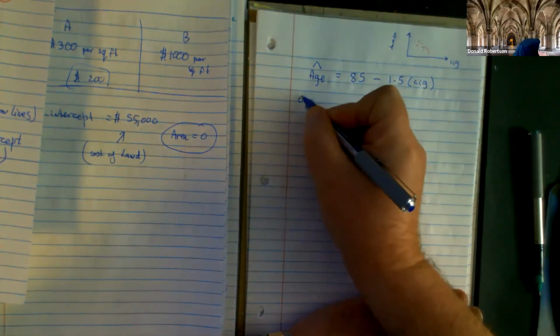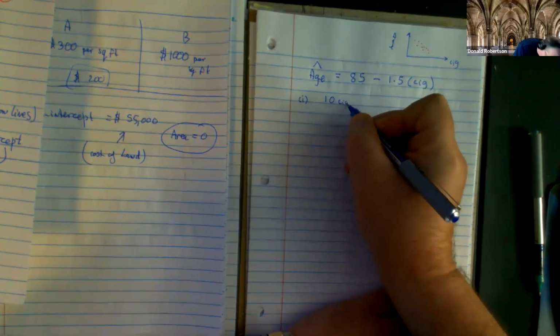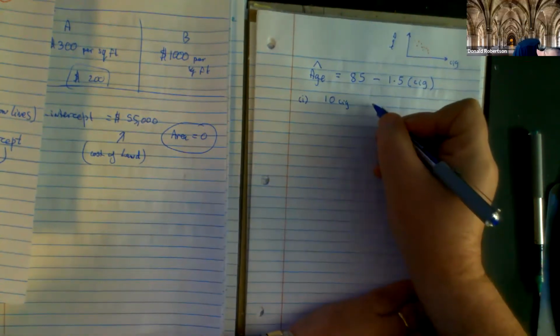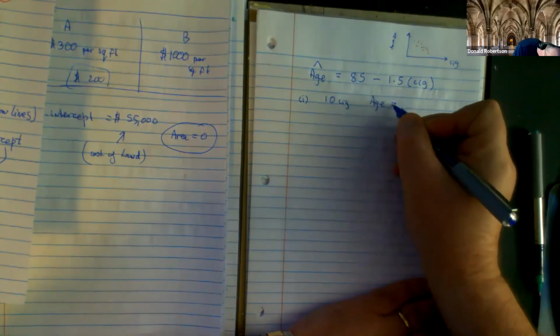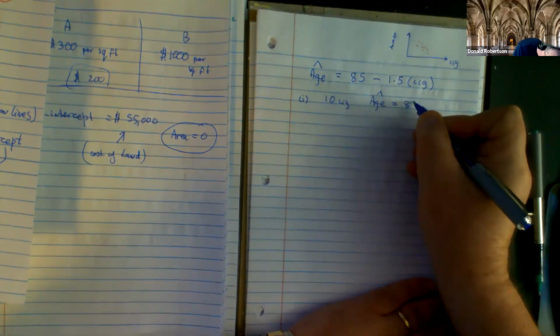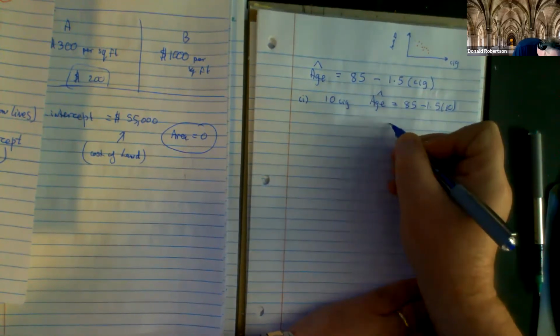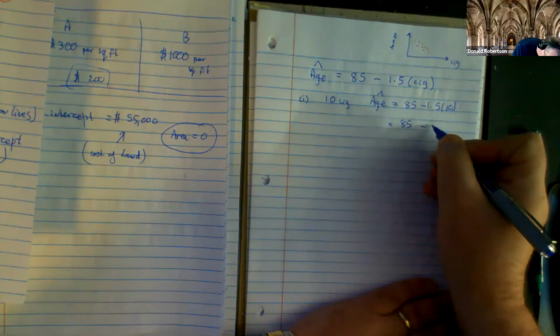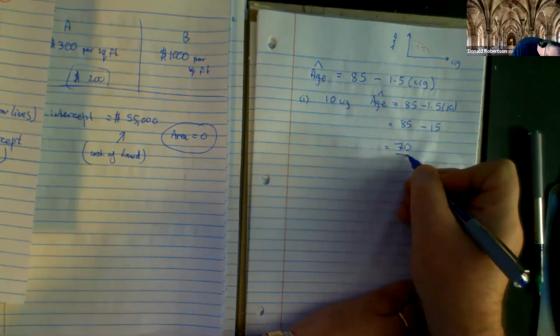So the first question you might be asked is, if someone smokes 10 cigarettes a day, what age do you predict they're going to live to? Well, their predicted age is 85, take away 1.5 times 10, and that's 85, take away 15, and that is 70.